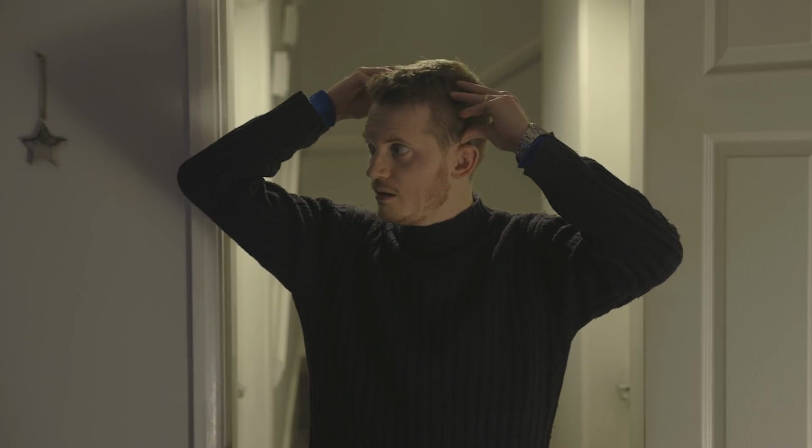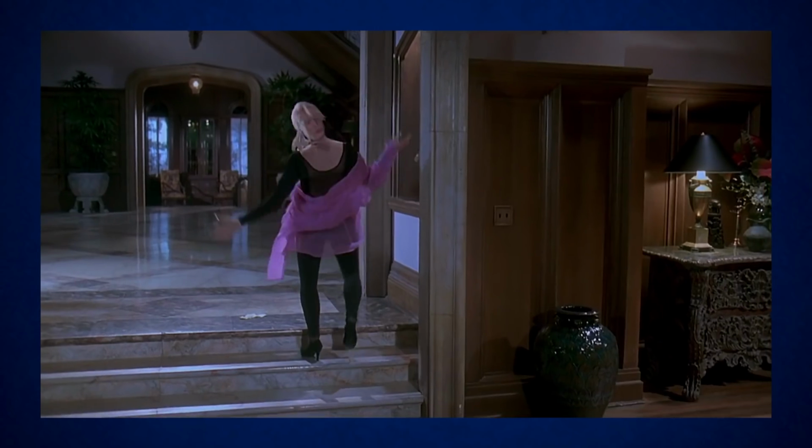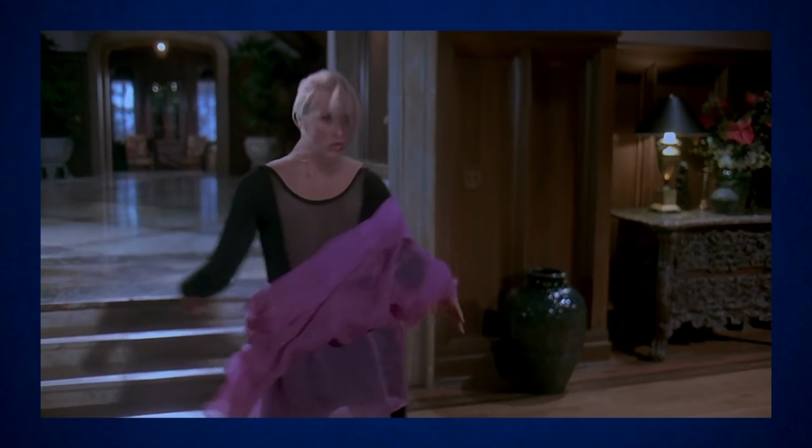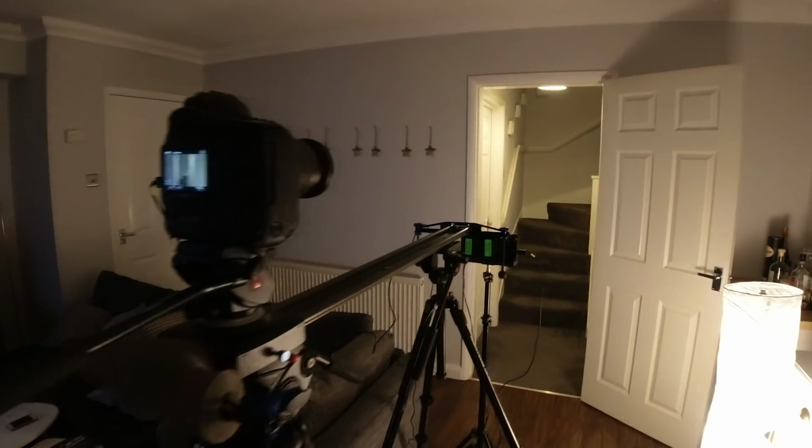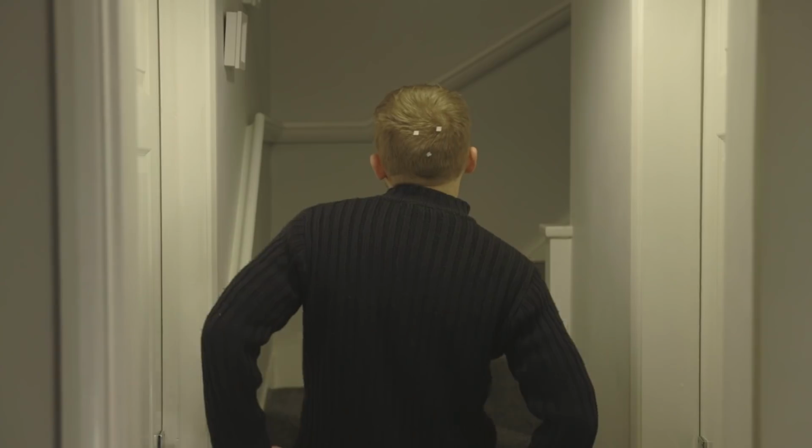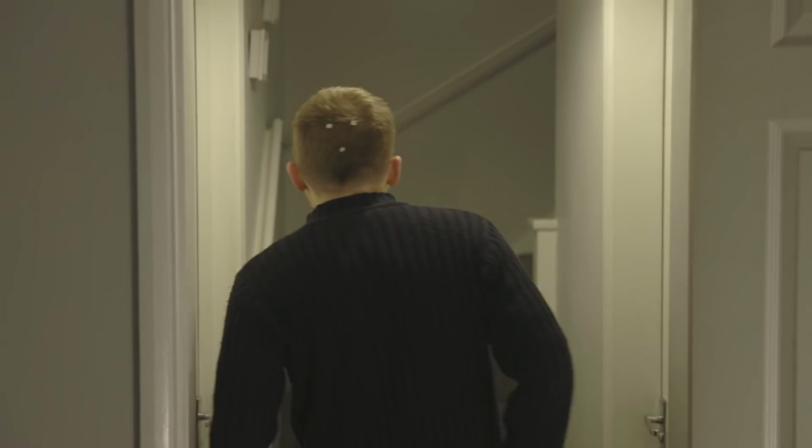Now the easiest way to film this is of course in a static shot, but we decided to try something a little bit more ambitious than this, especially as the shots you can see in Death Becomes Her usually involve a moving camera. We therefore decided to use our trusty camera slider, which is just a long rail that the camera slides along, to try and give us a tracking shot.